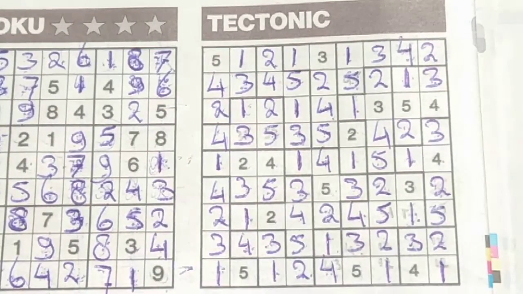Anyway, thank you for watching, and it's getting faster and faster because the daily newspaper, if you practice and if you solve them, it's getting faster. So I'm surprised comparing with the one of the first Tectonics. This one 10 minutes. I'm really pleased.